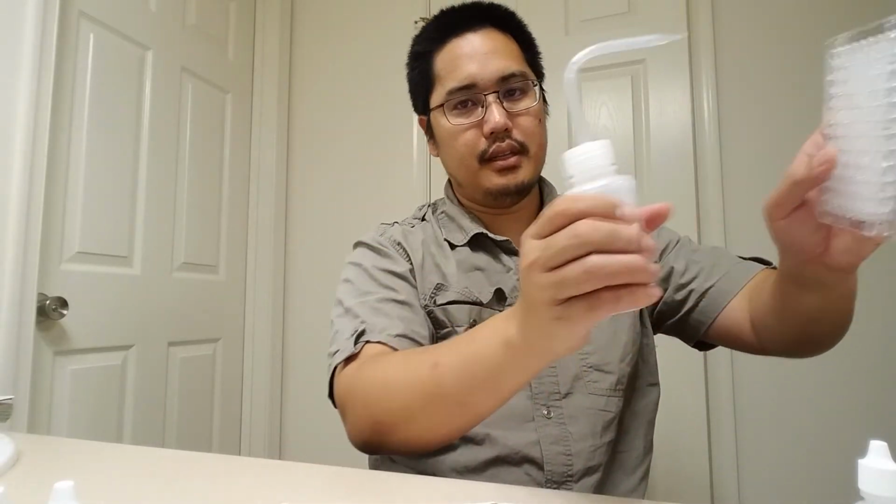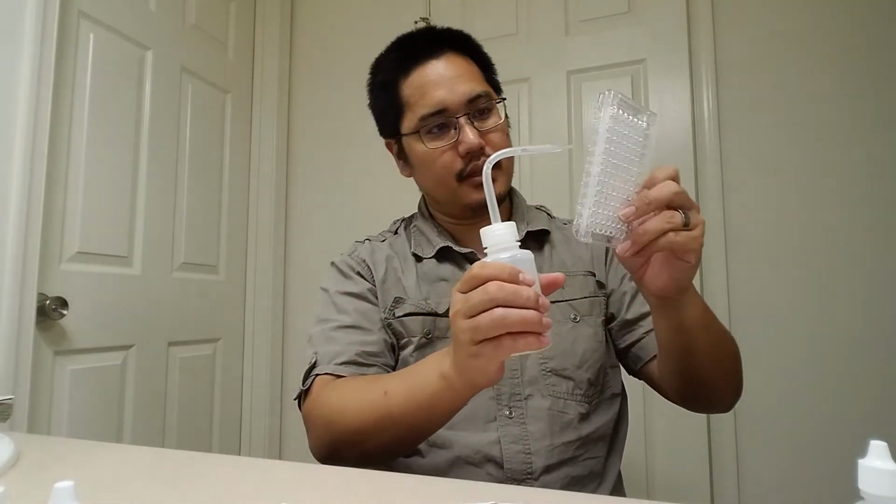I'm going to take my distilled water and spray it inside here like this. And there we go. And I'm going to put this upside down someplace where it can dry.